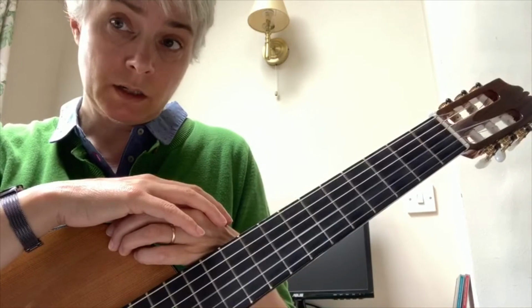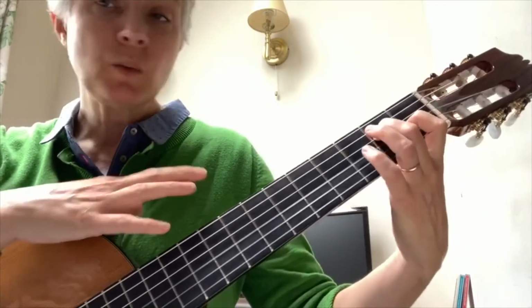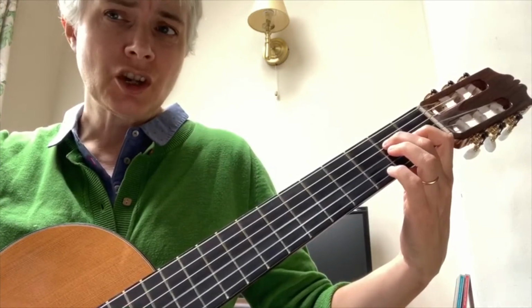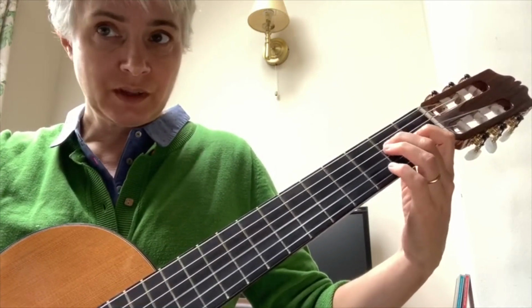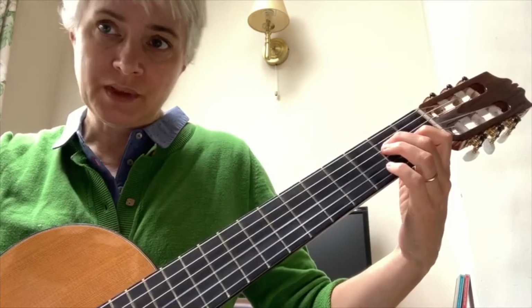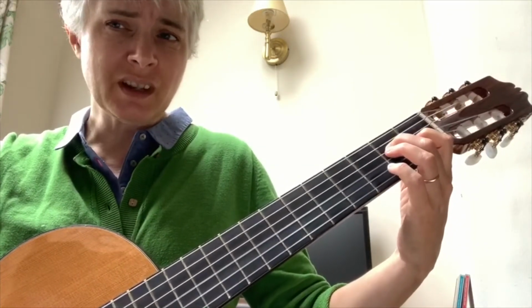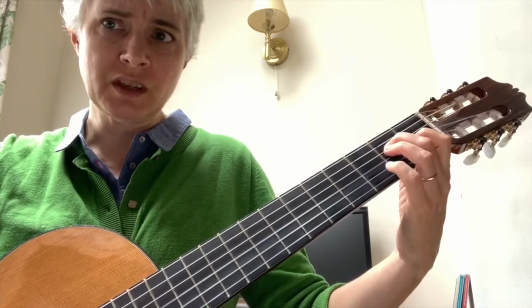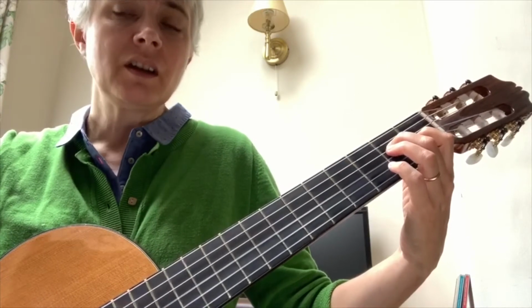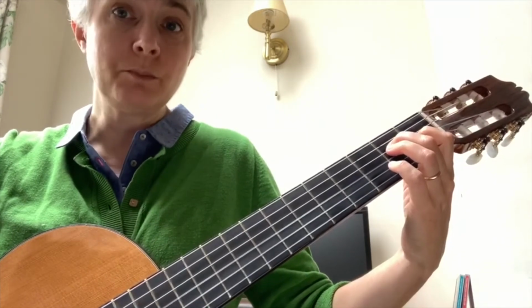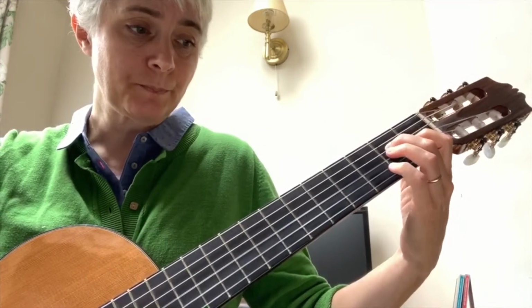Section B1, you're starting with that E major chord type. The E, B, G sharp, E do all sound at the same time, although they're slightly offset in the way it's printed. This is one of the slight problems with lute music transcribed for the guitar. The notes can look like they're not played at the same time because they're offset in the music.